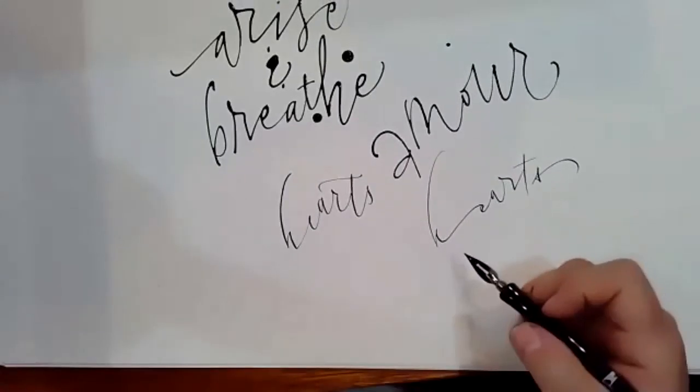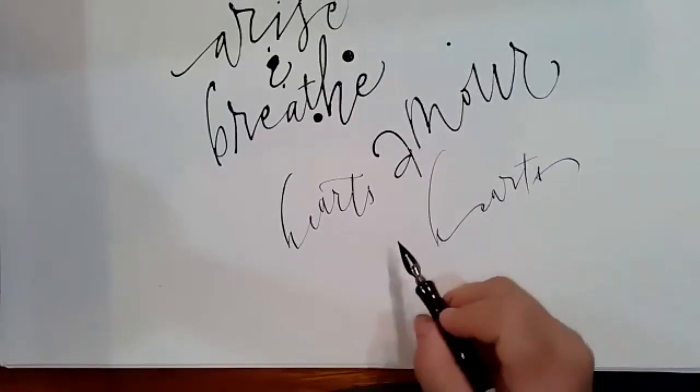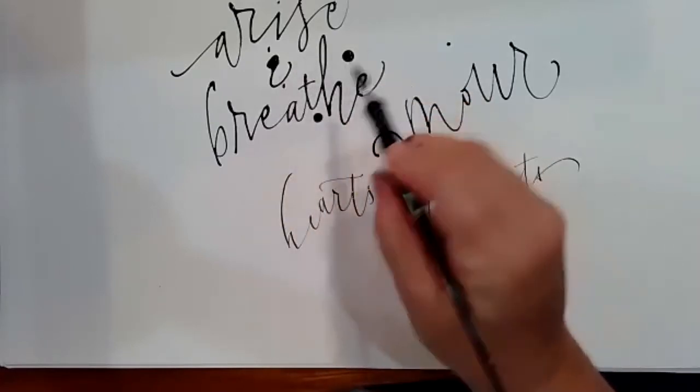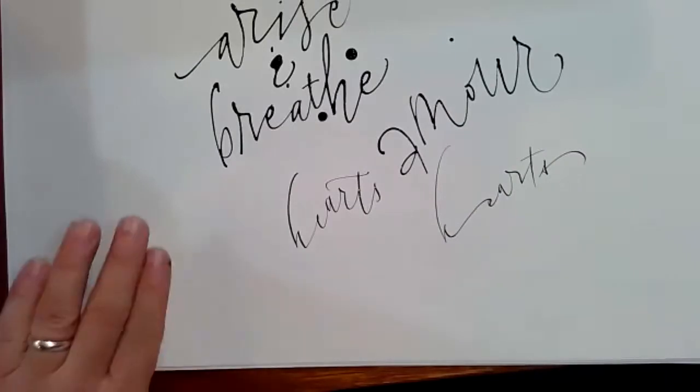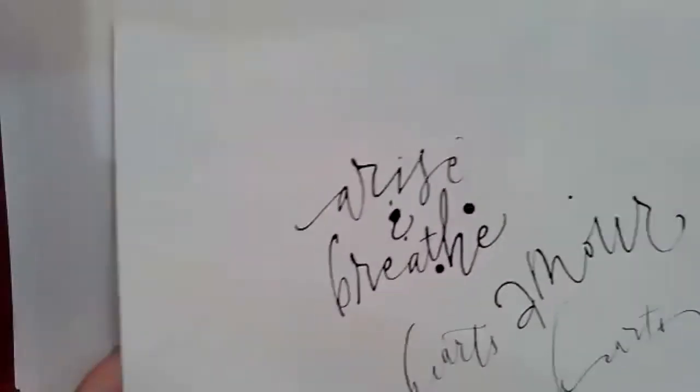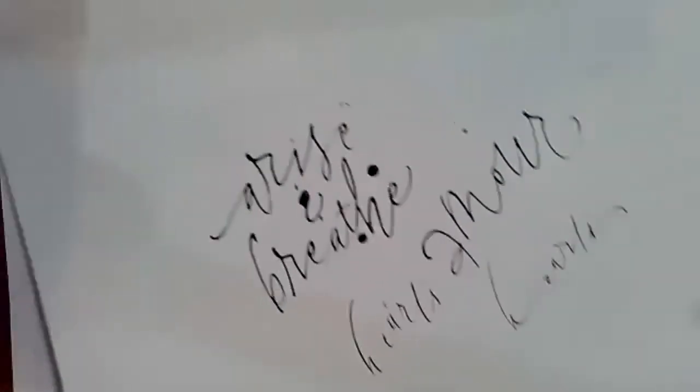So you can do this as a very delicate thing where you do a lot of smaller writing with a nib, or come in with a very pointed nib, or come in and do something bolder. All right. So if you wanted to do some homework, that's what you can do. And then we're going to do some more.